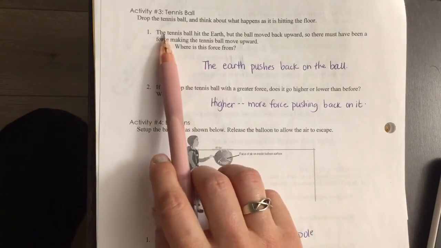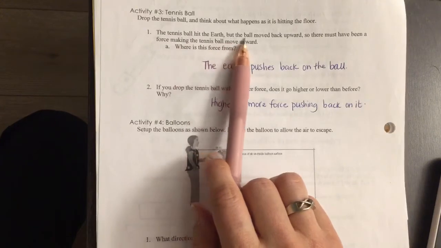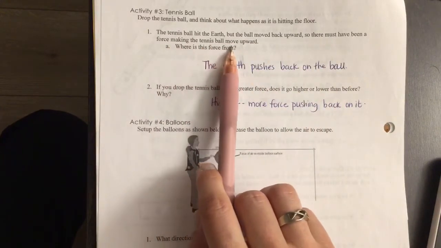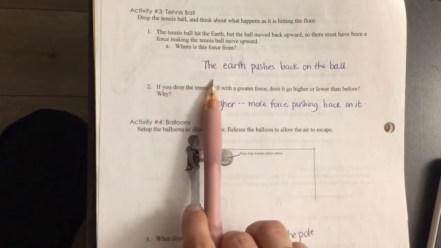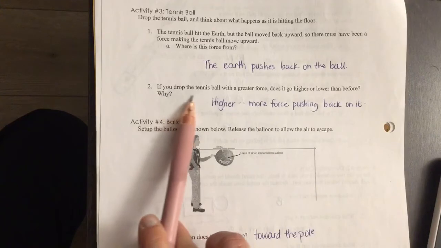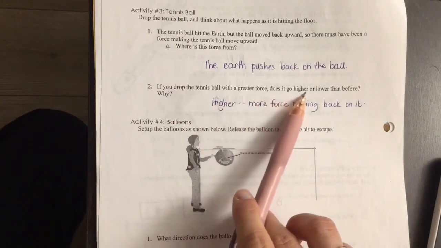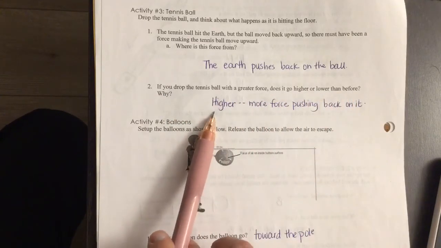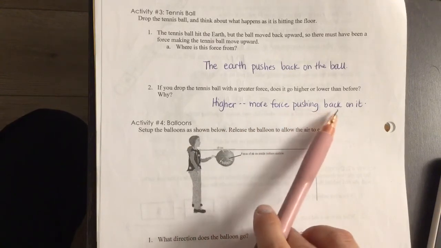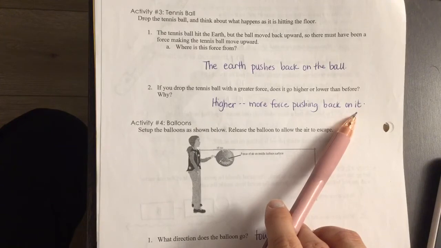Say you took a tennis ball and it hits the ground, but the ball moved back upward. So there must have been a force making the ball move upward. Where is that from? Well, the earth is pushing back on the ball. If you drop the tennis ball with a greater force, does it go higher or lower than before? It'll go higher, right? More force pushing back means more acceleration. Okay, mass stays the same.